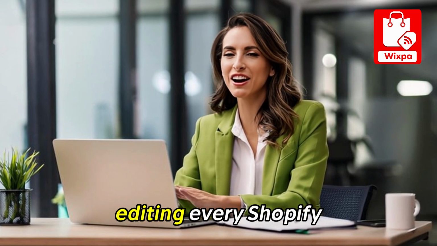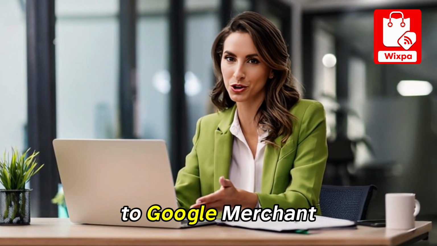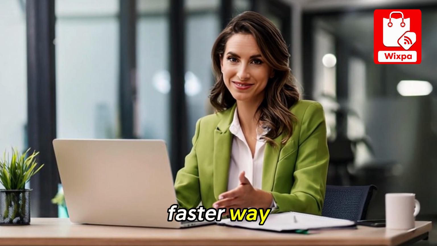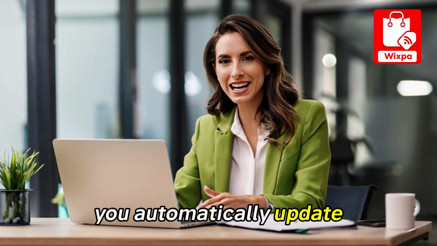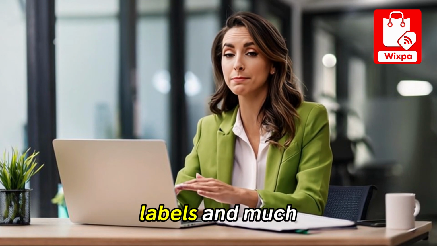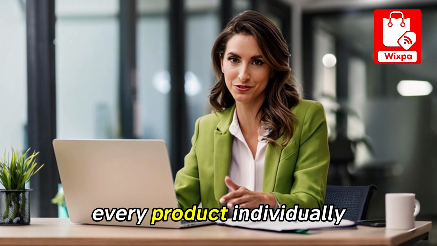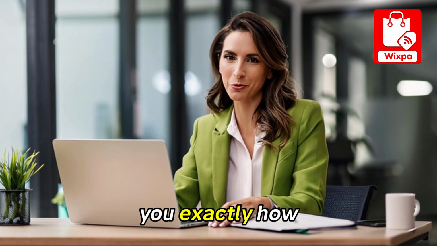If you're manually editing every Shopify product before sending it to Google Merchant Center, there's a much faster way. Feed rules let you automatically update titles, descriptions, prices, labels, and much more without touching every product individually. Let me show you exactly how it works.